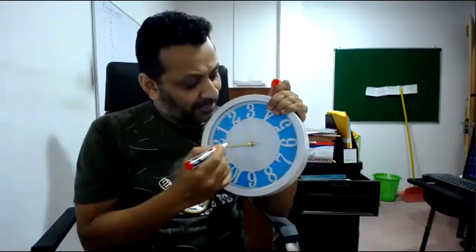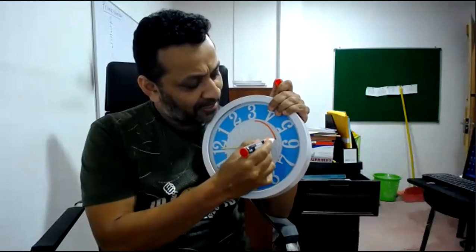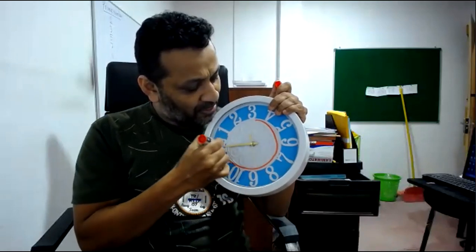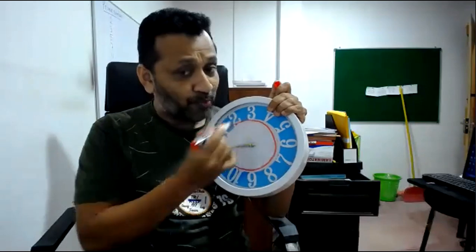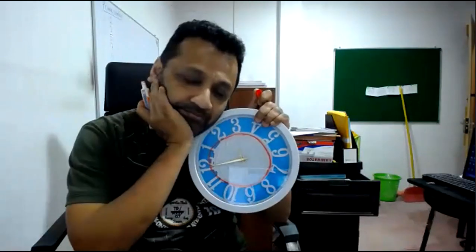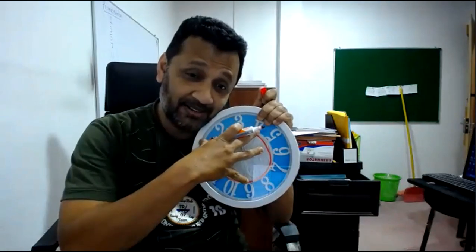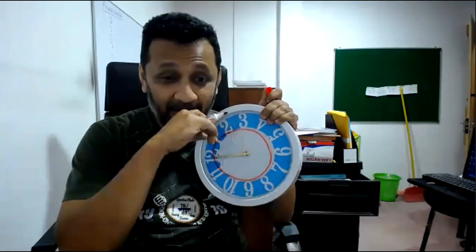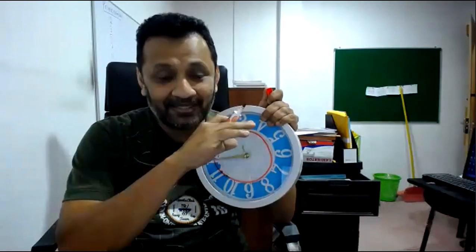In the plant cell, this center place is occupied by whom? Majorly in the center, who occupy the space? In the plant cell, emphasizing this plant cell.